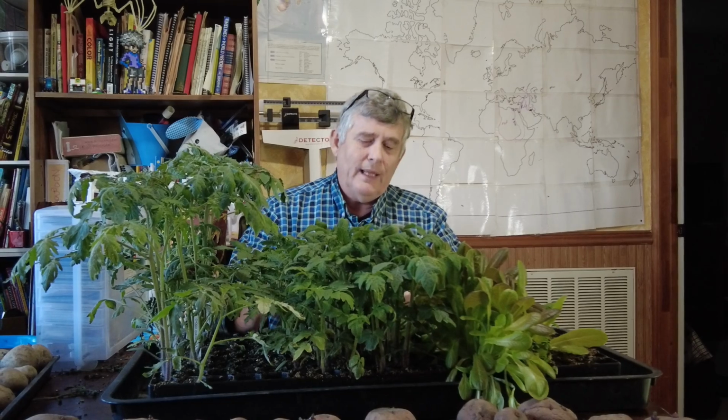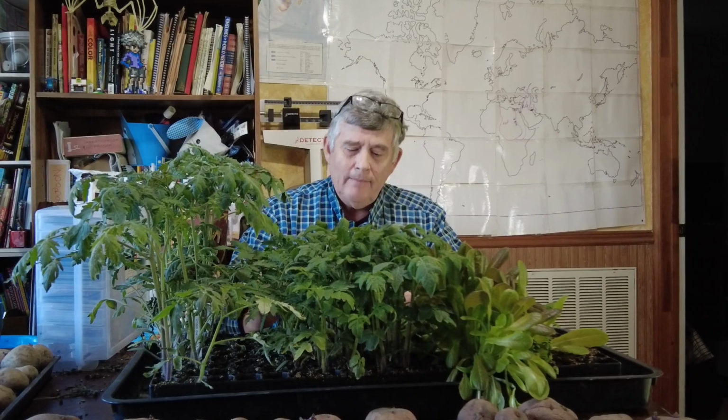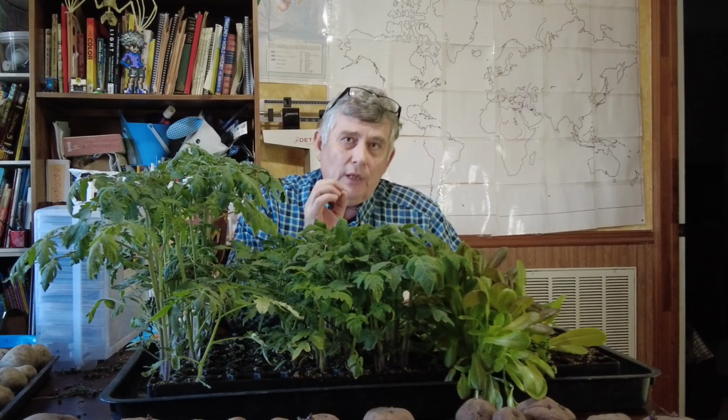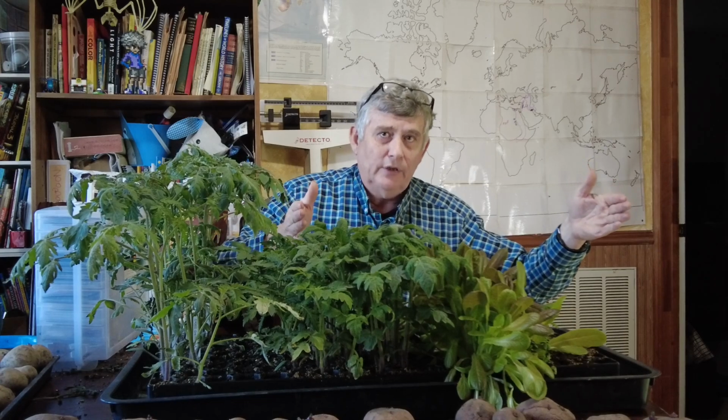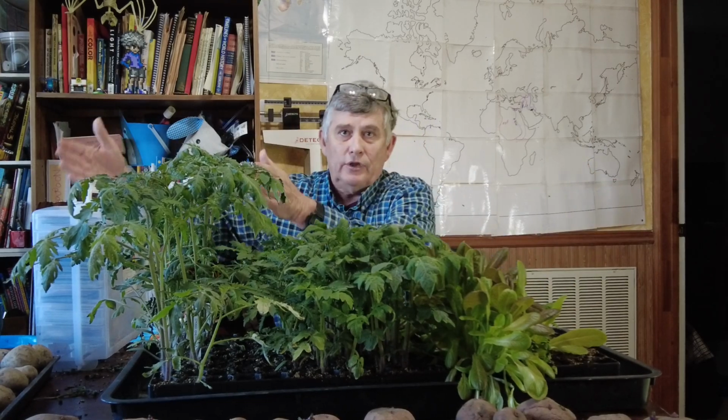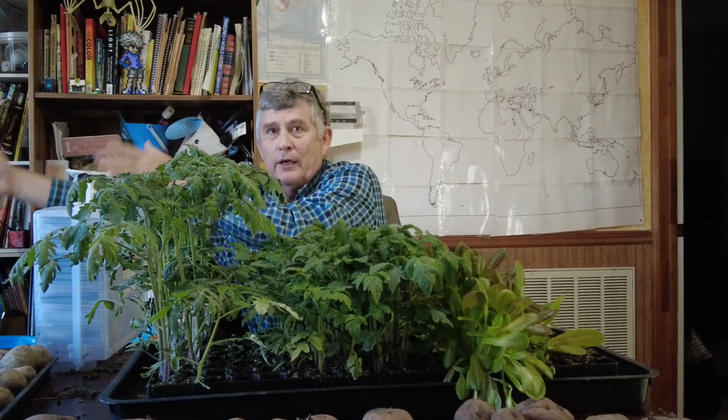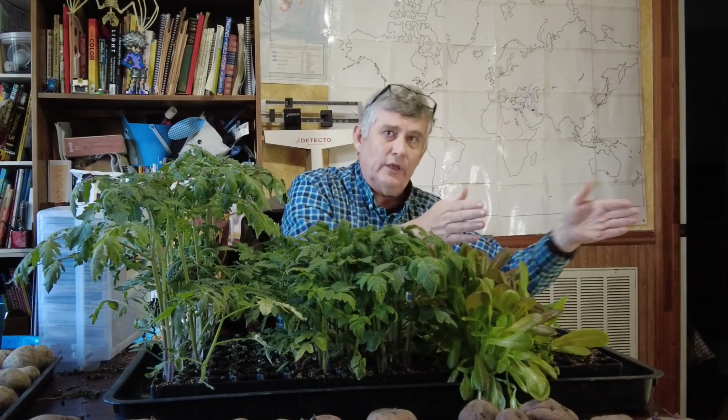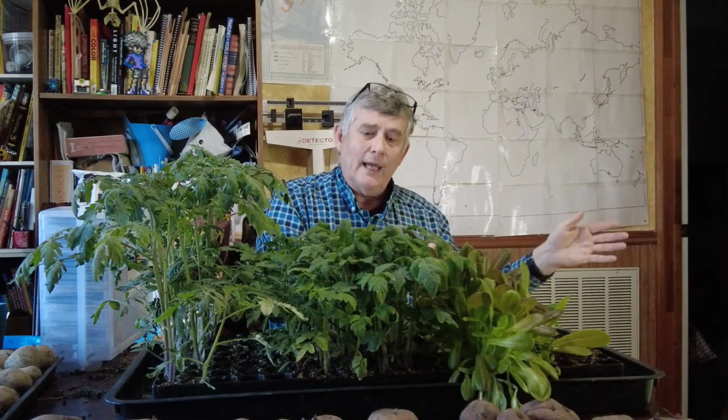Leaf lettuce. Now, your leaf lettuce is from February 1st to April 1st. But what you want to do with the leaf lettuce is plant a small section of leaf lettuce, wait 2 weeks, and then plant another section. Wait 2 weeks, plant another section. That way you can harvest this section, and you got it taken care of. 2 weeks later, you harvest the next section.